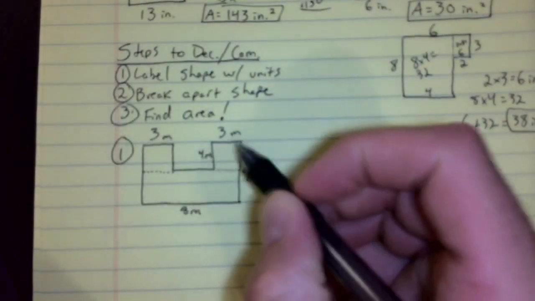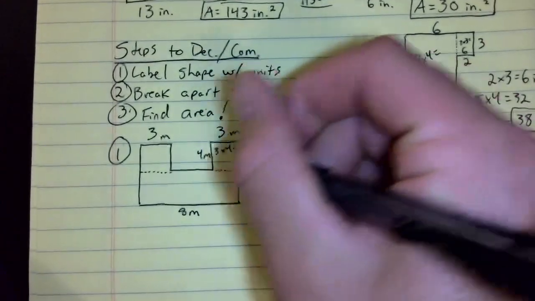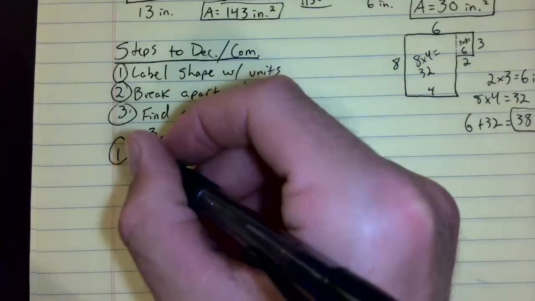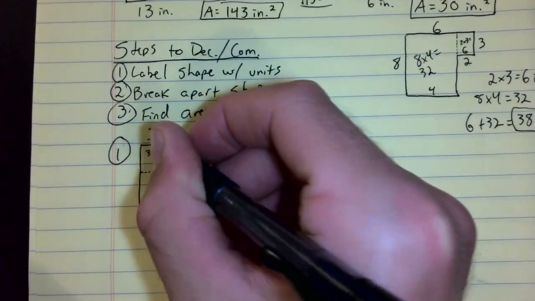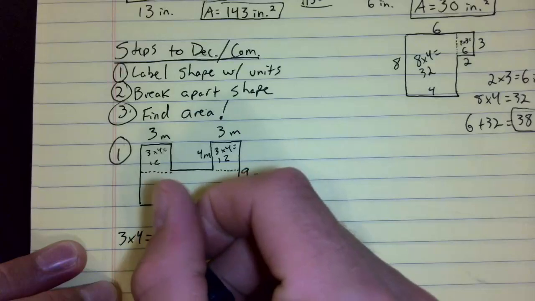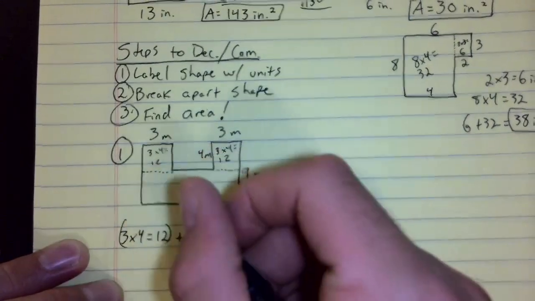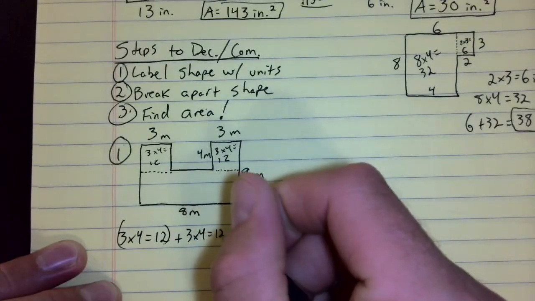Here you can find the surface area of a square. 3 times 4 gives you 12. Here's another one. 3 times 4 gives you 12. So we have 3 times 4 gives you 12, plus right here, that's 1. 3 times 4, that gives you 12.